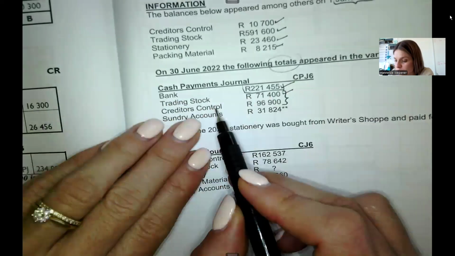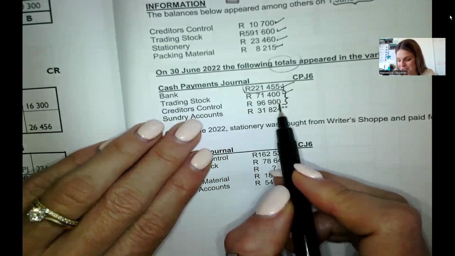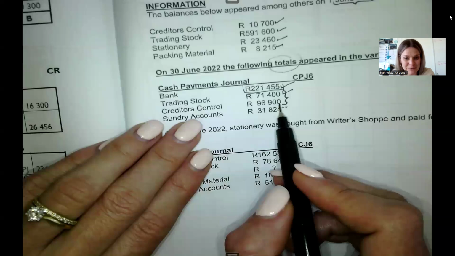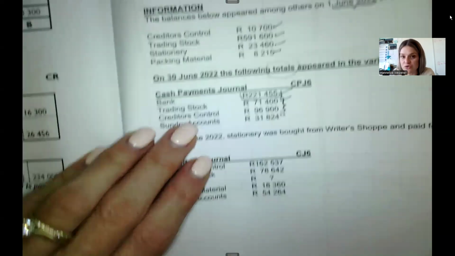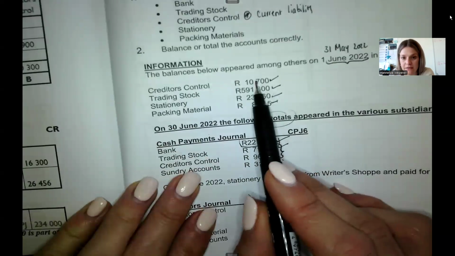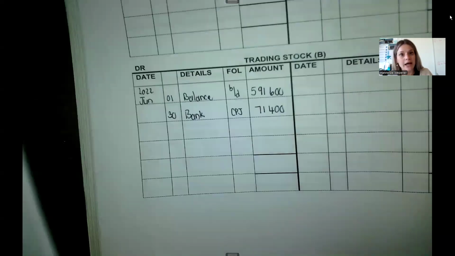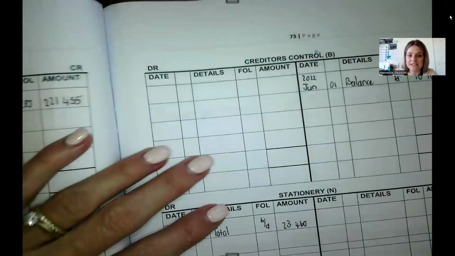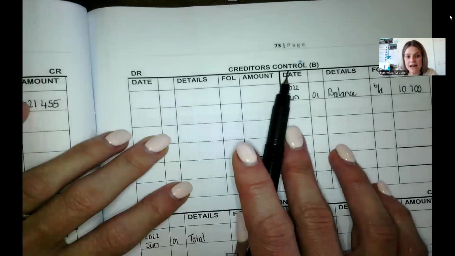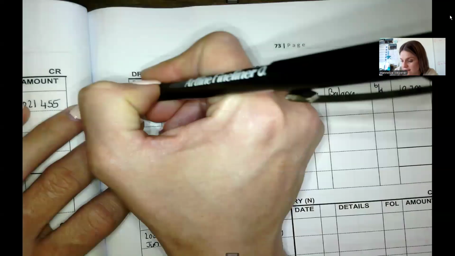But that's not it. I also paid my creditors. This is going to sound weird because I literally just said you can't have less of something if you've paid for it. But when you can have less of something when you've paid for it is when you owe someone. If I owed you money at the beginning of the month and I'm now paying that money, I obviously owe you less money. So that's why when it comes to creditors, if it's in the CPJ, it means that we now owe this creditor less money, and liabilities decrease on the debit side.